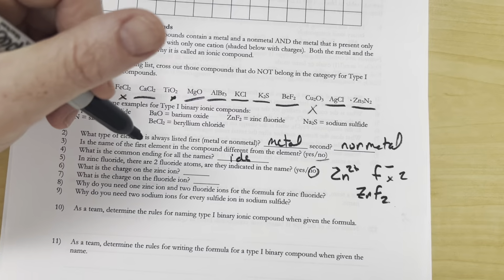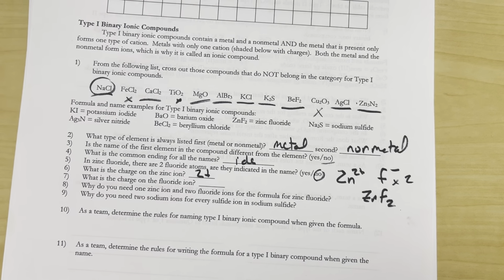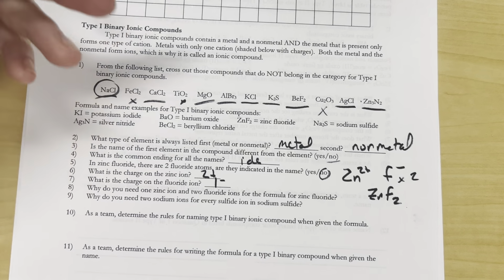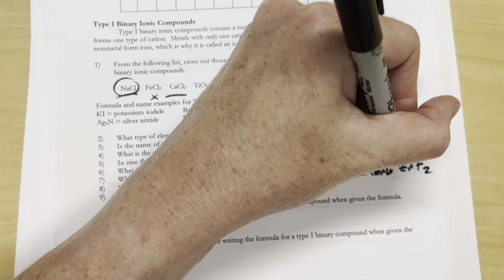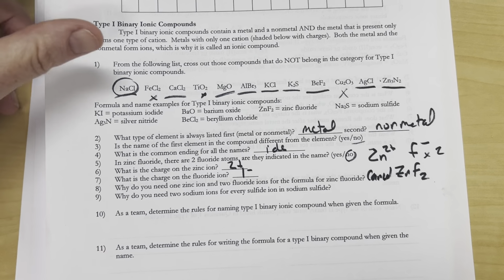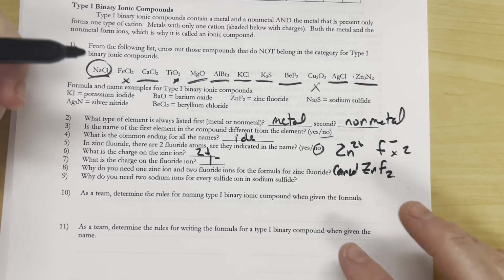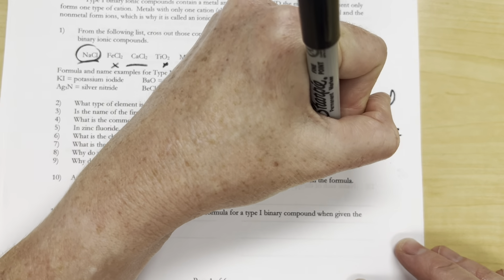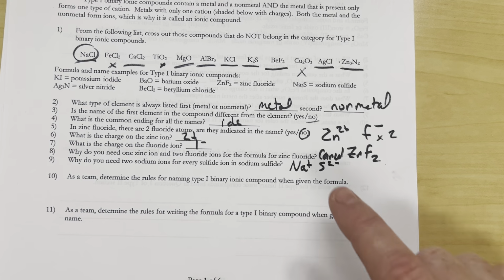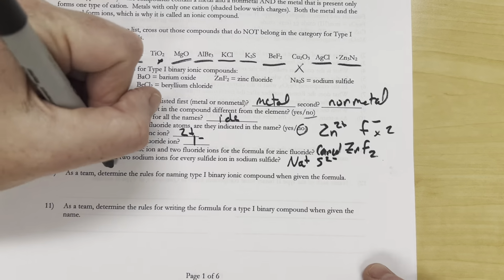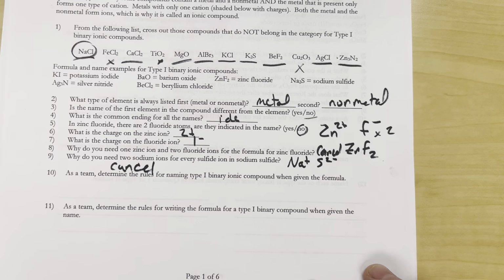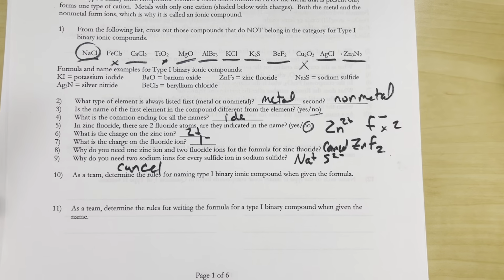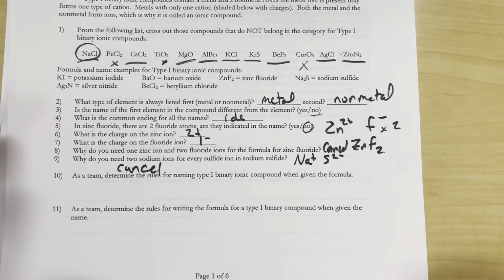And it says, what is the charge on the zinc ion? Hopefully you agree it's 2 plus. And what is the charge on the fluoride ion? Hopefully it's 1 minus. Why do you need 1 zinc and 2 fluorides? Because they cancel. And why do you need 2 sodium ions for every sulfide ion in sodium sulfide? So kind of a random example, but sodium sulfide would be made out of an Na plus and an S2 minus. You would need 2 sodiums to cancel it out. So once again, it's to cancel. Now I'm writing less because I have a marker, but if you want to elaborate on that, you're welcome to. But just writing cancel is fine with me.